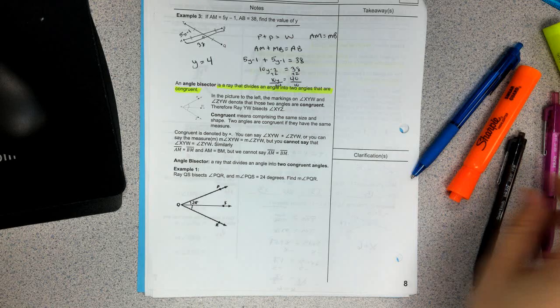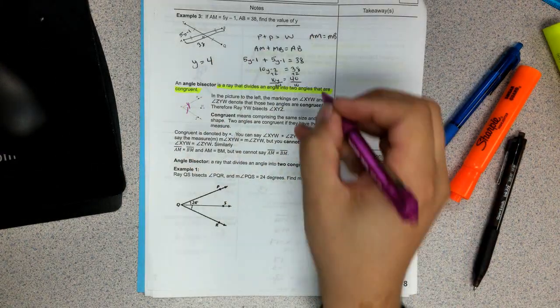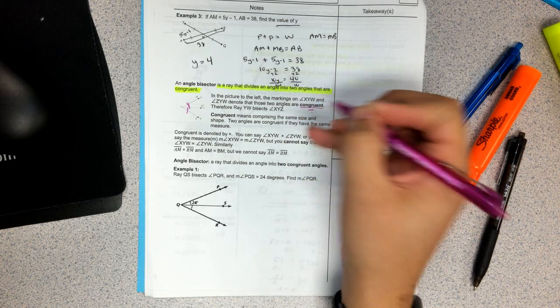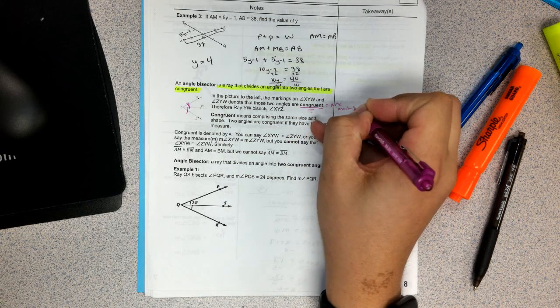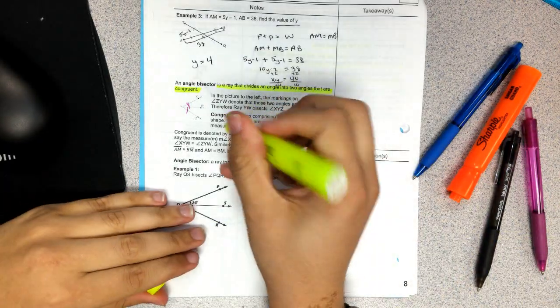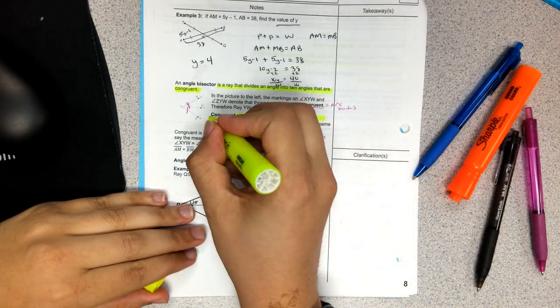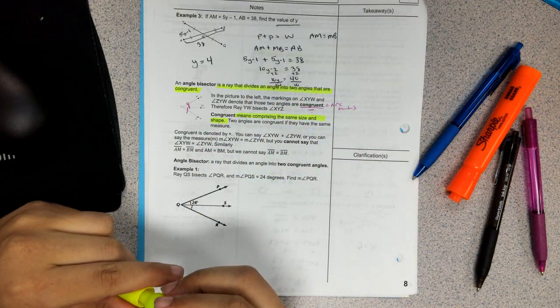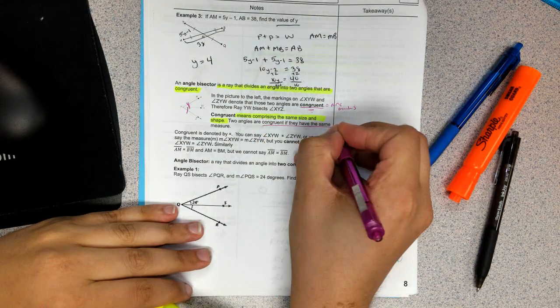So here we have a picture. Notice the arc marks here, little curves there. Those are the congruent part. So congruent, we'll see arc marks is a clarification for you. Okay? Congruent means comprising of the same shape. So two angles are congruent if they have the same measure. So let's clarify that right there.